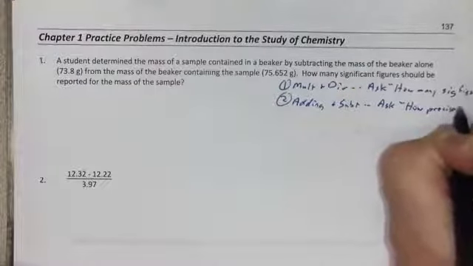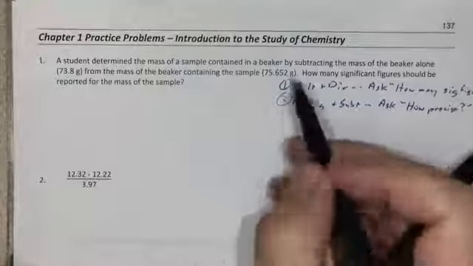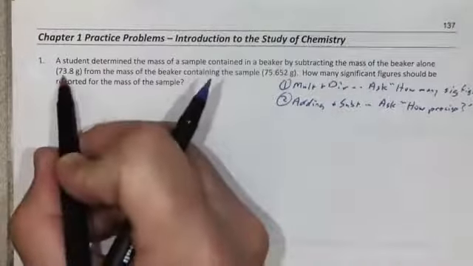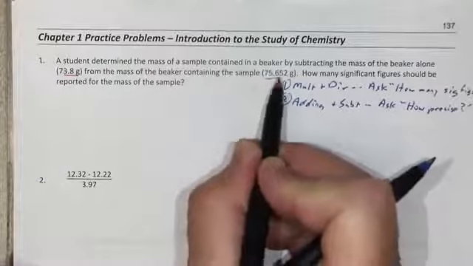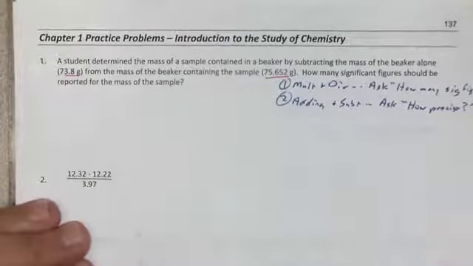Now, this first question is an example of what people get into trouble with. Whenever they see this, you're going to subtract the mass of the beaker alone, 73.8 grams, from the mass of the beaker containing the sample, 75.652 grams. How many sig figs should be reported for the mass of the sample?